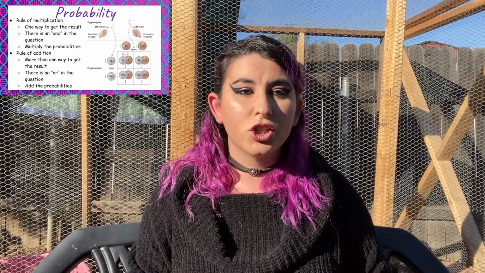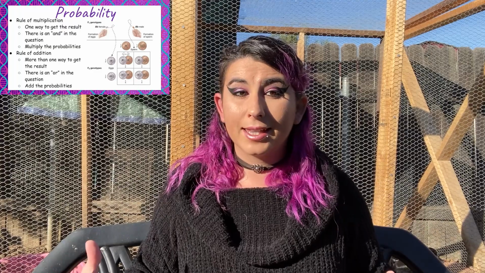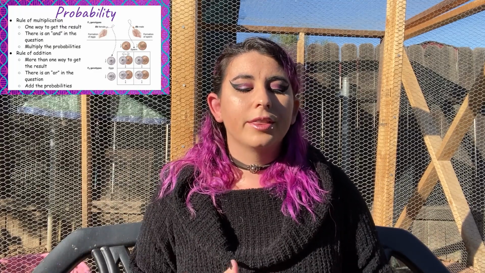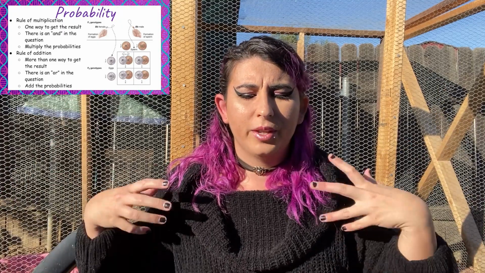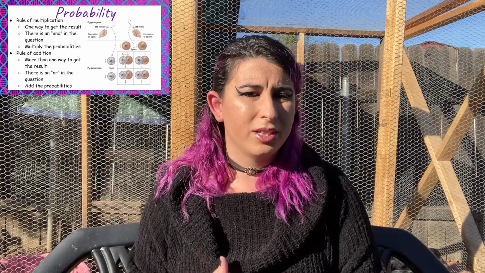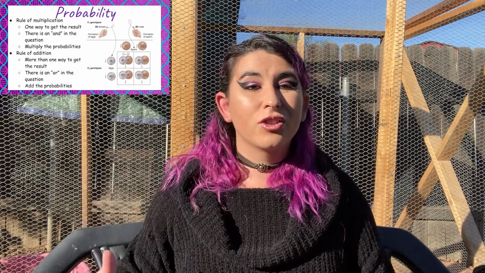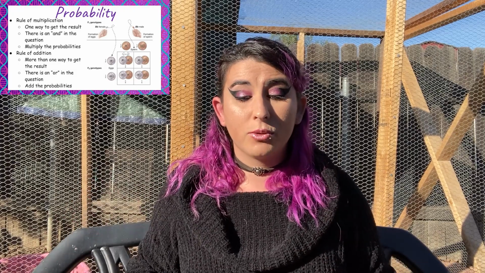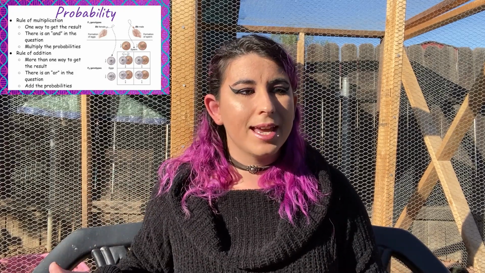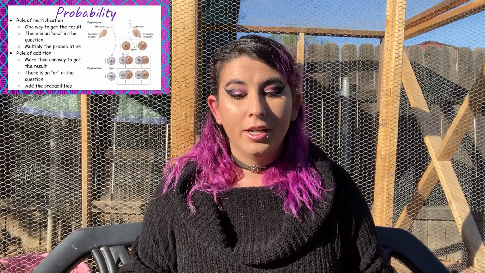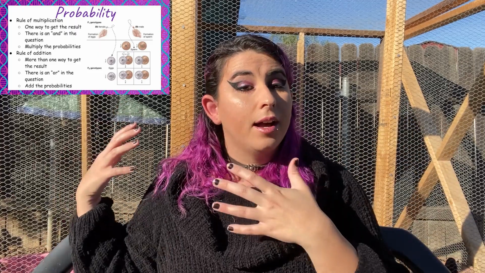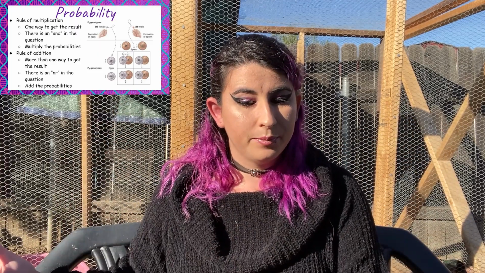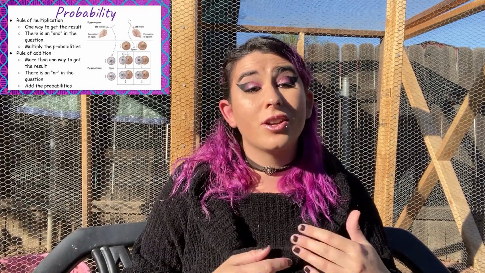Now, the rule of addition is what you would use if there's more than one way to get the result that you're looking for, or there is an "or" in the question. So looking at the Punnett square, a very simple example here, we want to know the probability of getting a heterozygous offspring. Now, if we look at the squares, we see that there are two possible ways to get a heterozygous offspring. Either the sperm can donate the recessive trait, or the sperm can donate the dominant trait.